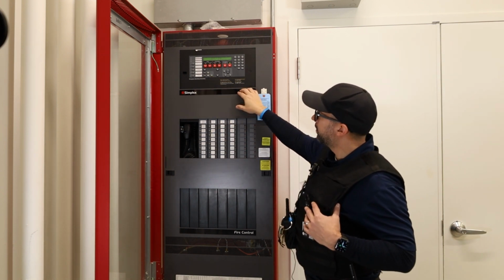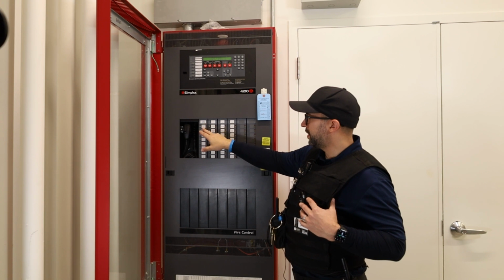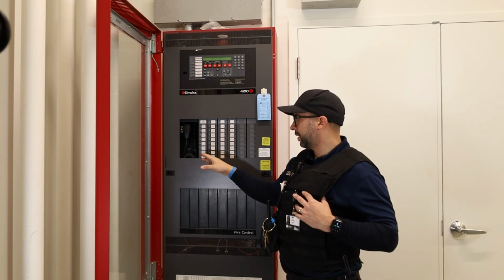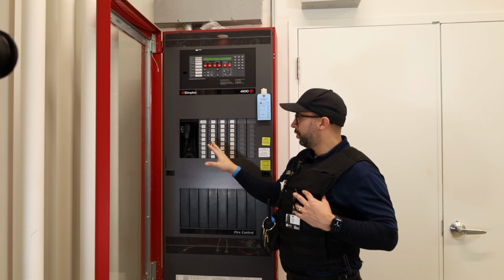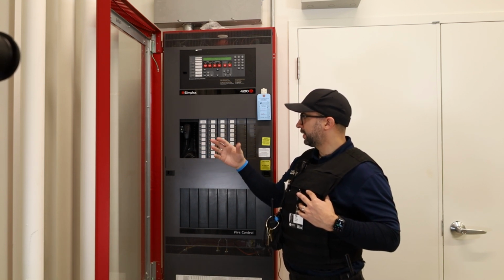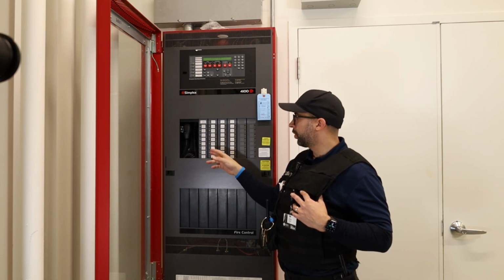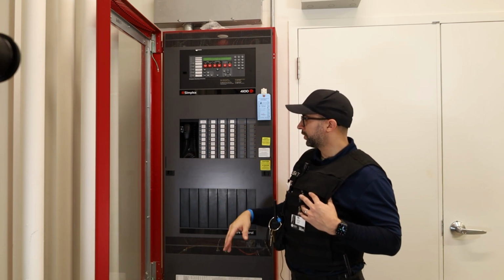Down here, what we have is basically the command center, and through these buttons you can talk to the entirety of the building, or you can talk to particular floors.